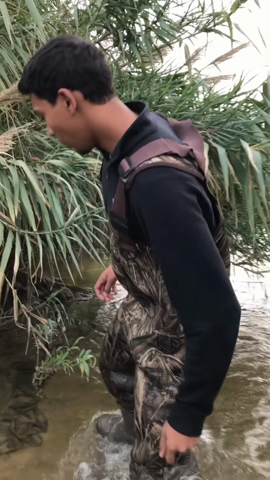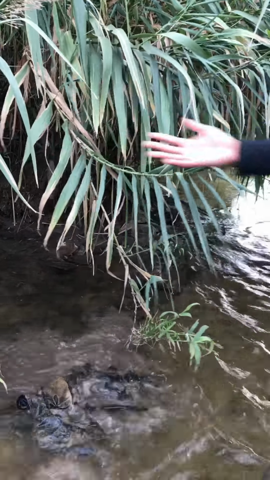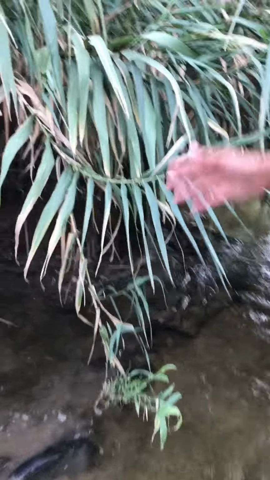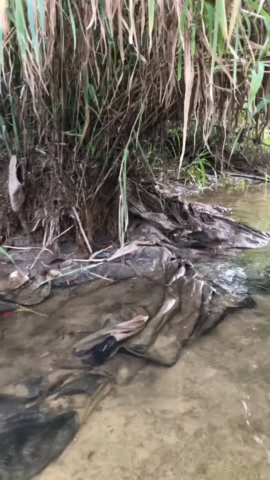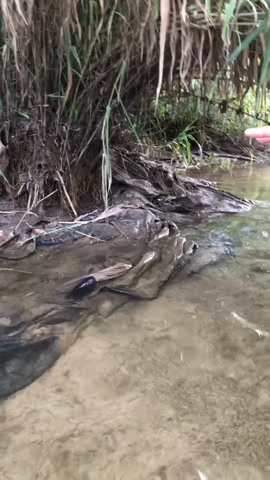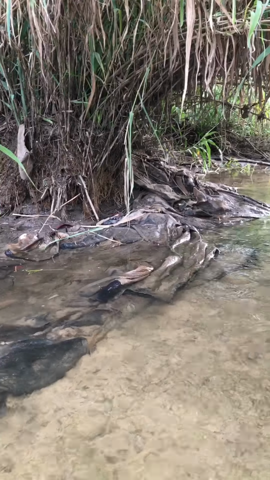Right here, we have a huge, hard substance just wrapped around this whole bush area. That is a major problem because an animal could get stuck in there and they won't be able to get out. They'll suffocate because they won't be moving, or maybe they'll just be trapped above the water where they won't be able to breathe.